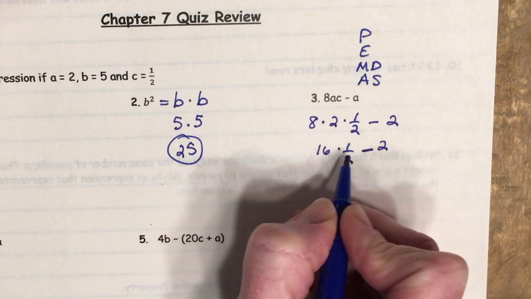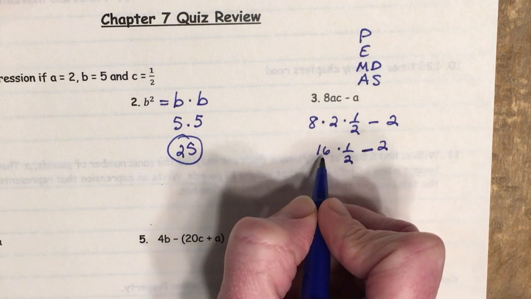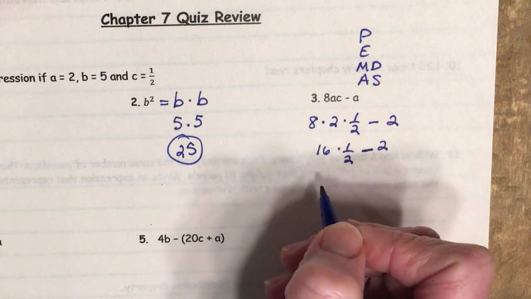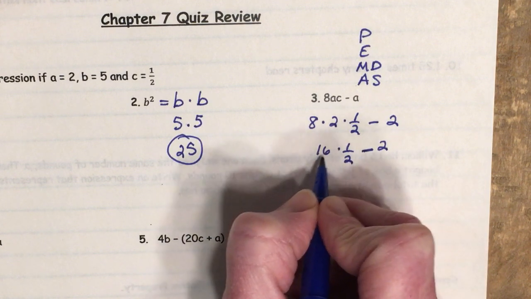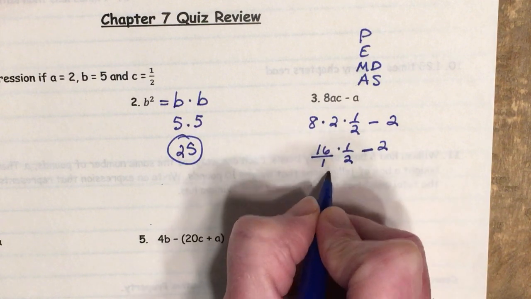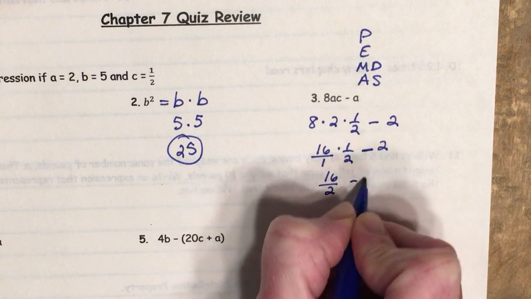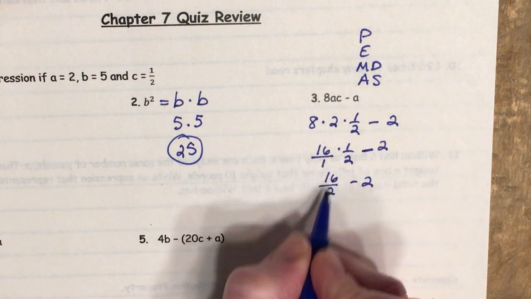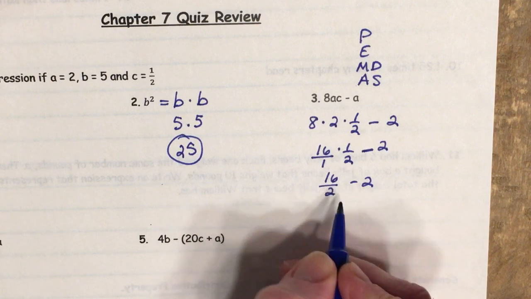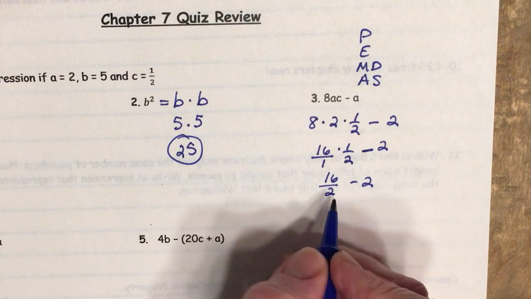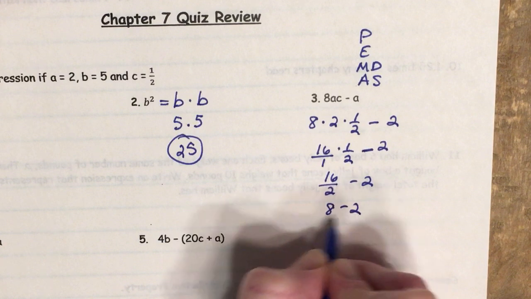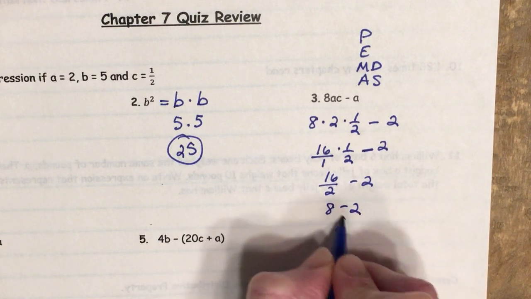All right, so what do I do when I multiply fractions? Well, in order to do that, I need to multiply the top times the top and the bottom times the bottom. But 16 is a whole number, so I need to make it into an improper fraction. I do that by writing it over 1, and now I have a top and bottom. So 16 times 1 is 16, 1 times 2 is 2, and then I still have the minus 2 here. So to finish this up, I'm going ahead and simplifying 16 divided by 2, or remember, this fraction bar here is just another way to write division. So this is really 16 divided by 2, which is 8. 8 minus 2, and if I subtract those now, I get 6.